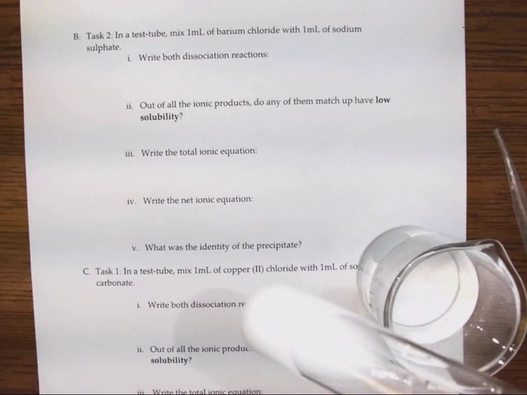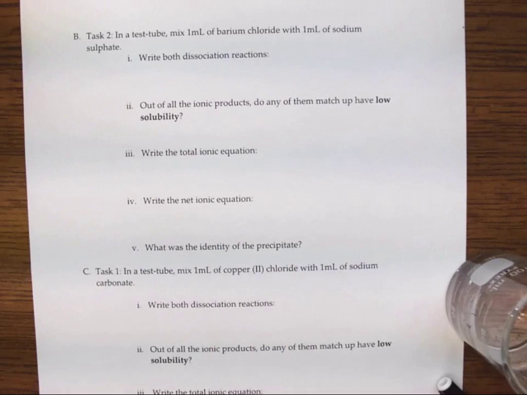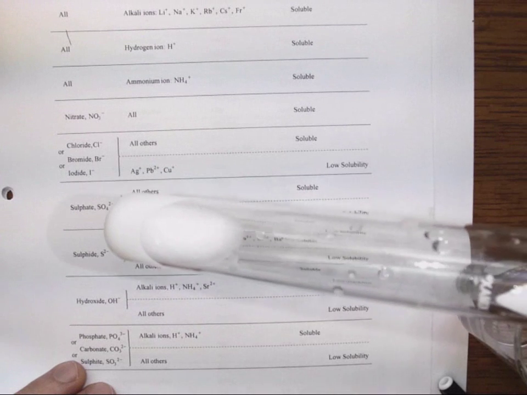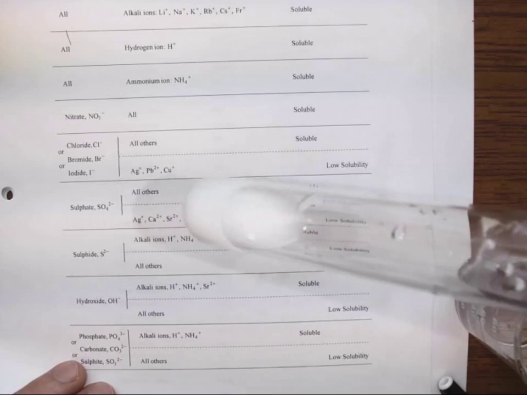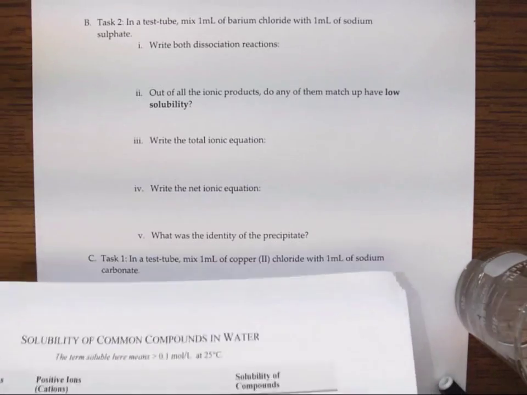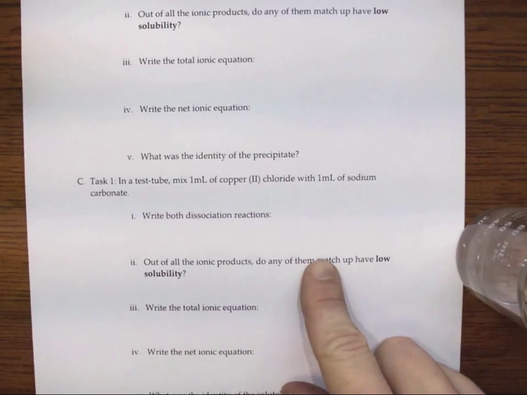Can we find what ions are floating around in here and then see if any of the ions pair up such that they're going to form an insoluble compound. In this case, it'll be white. Okay, and that's the challenge. And okay, that's our sodium sulfate and our barium chloride.